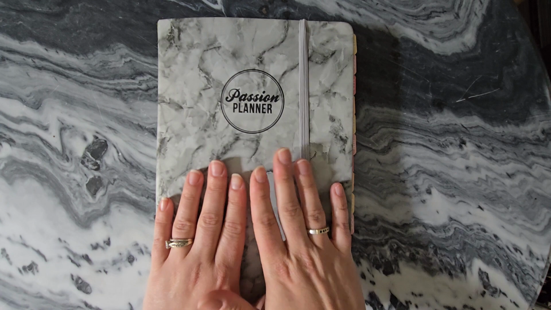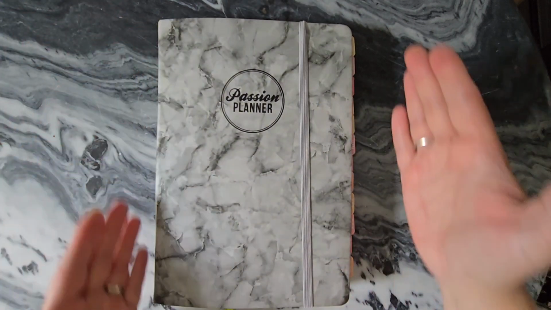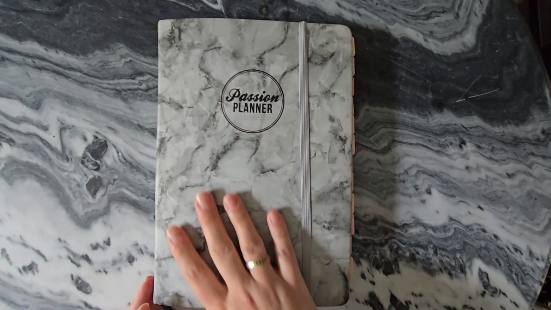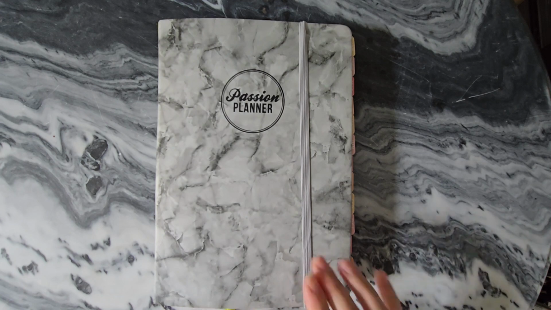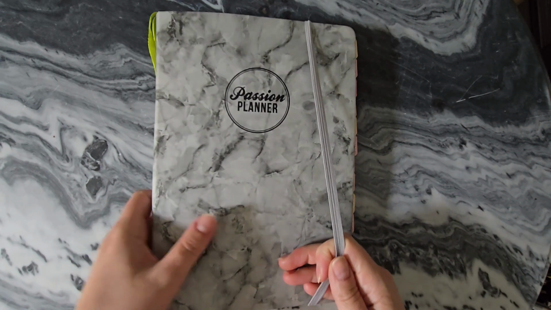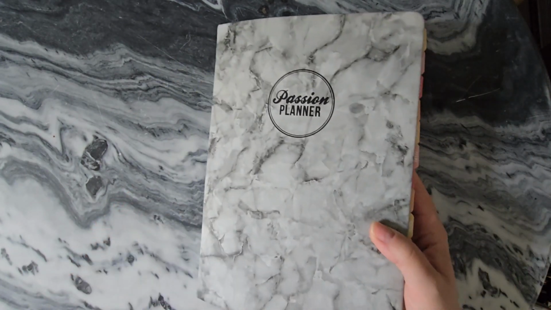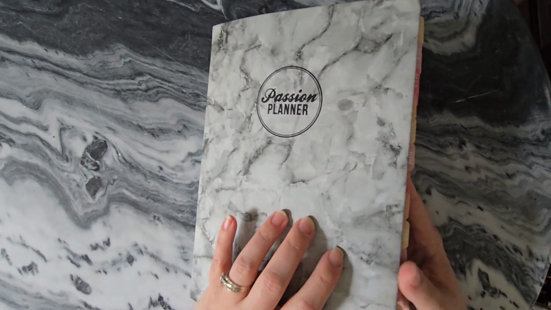Before we get started, I just wanted to point out that this is a medium-sized Passion Planner with the marble stiff cover. It is undated. All right, let's get into it. I'm feeling a little scattered today, but it is what it is. So we're going to flip to the back pages.